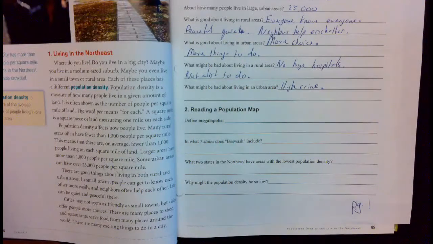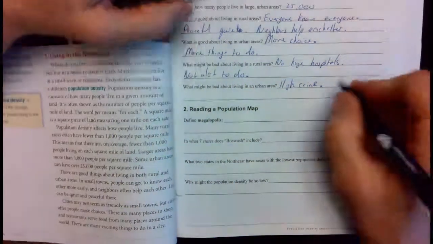I remember, I think I was 12 years old when the first person in the town I lived in got murdered. It was like the biggest thing ever. One person in 20 years that I lived there got shot. So, of course, there were very, very few people there. So, more crime in the big cities.